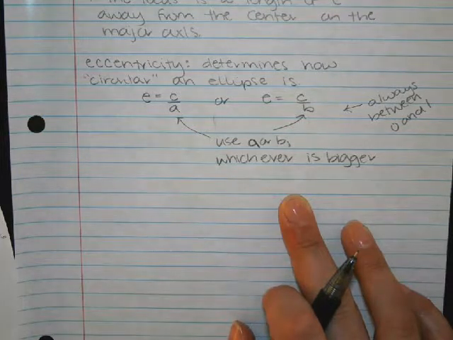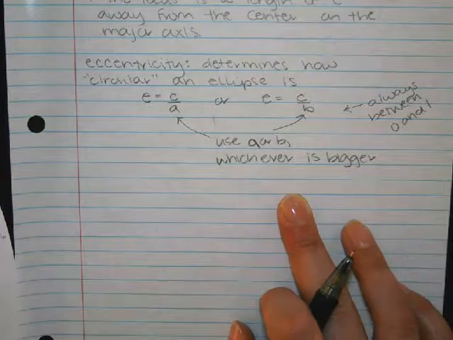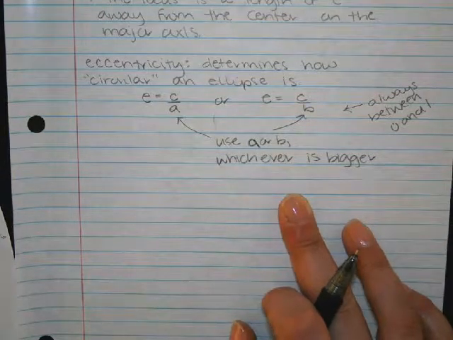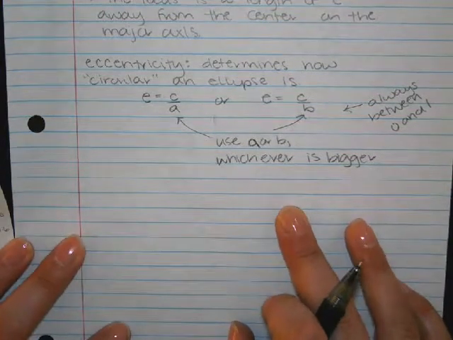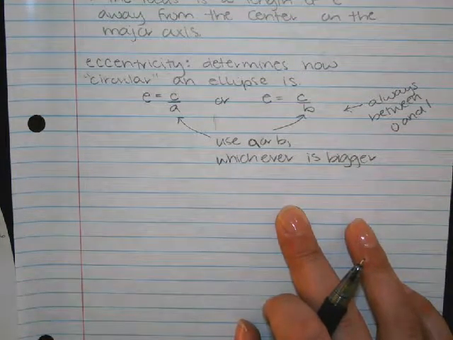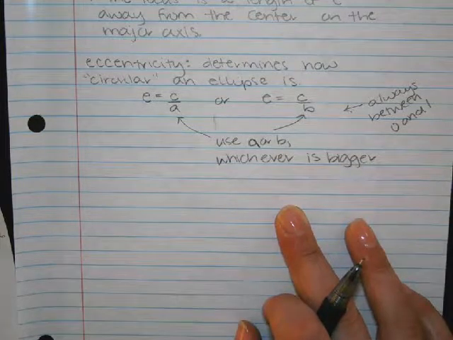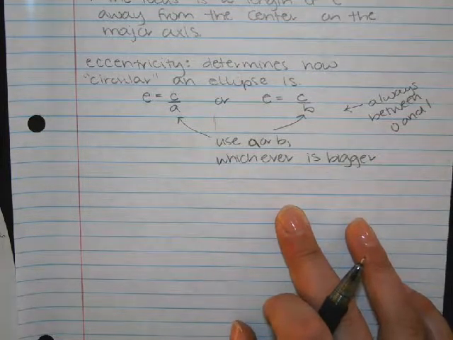Okay? So this unit, as you can imagine, has a lot of vocabulary words. Have you guys noticed that? Lots of vocabulary words. So we just want to make sure that when I say what words, we know what to look at, and that all these numbers are relatively easy to find. We just have to understand the words and what they mean and what part of the picture we're looking at.